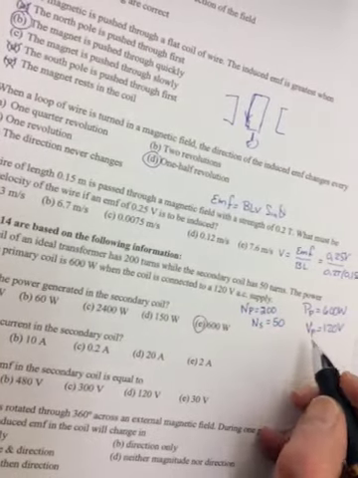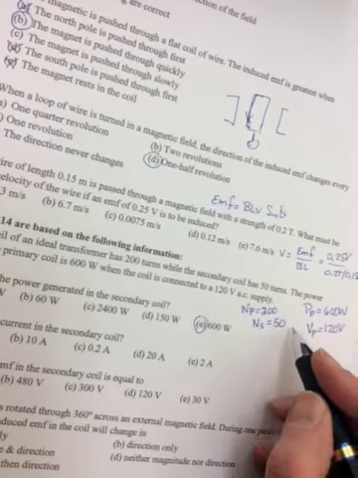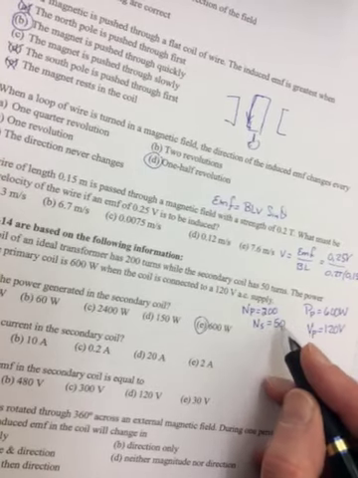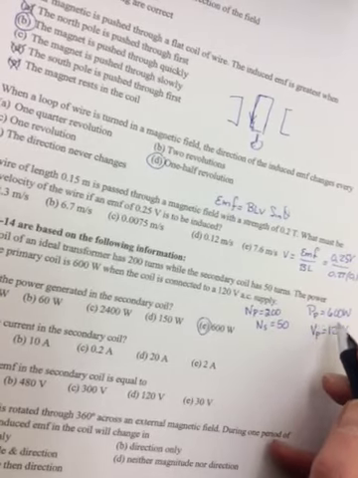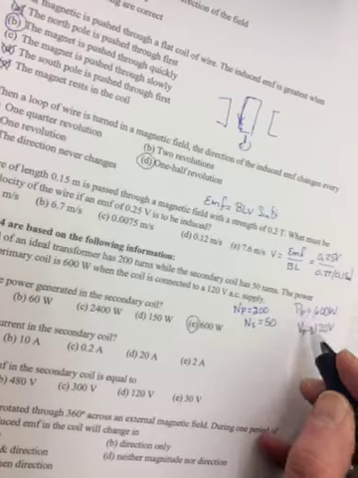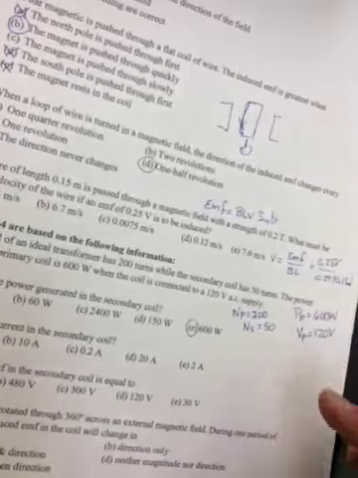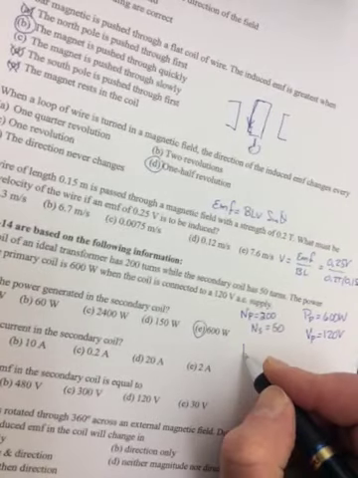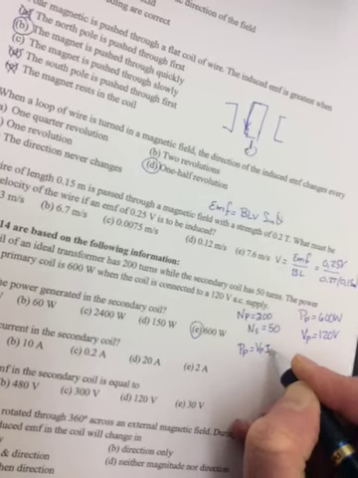If you actually wanted to do it, you could find both the V secondary and the I secondary from the info that we have, because you could get the I primary. What is the current in the secondary? So now, okay, power primary is equal to V primary times I primary.